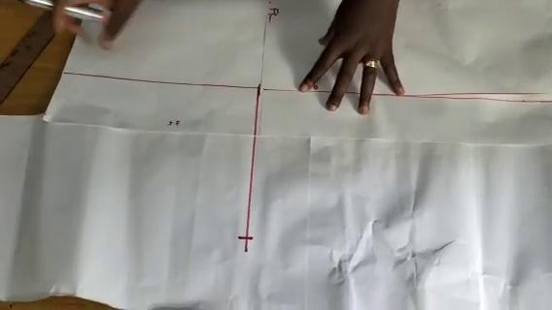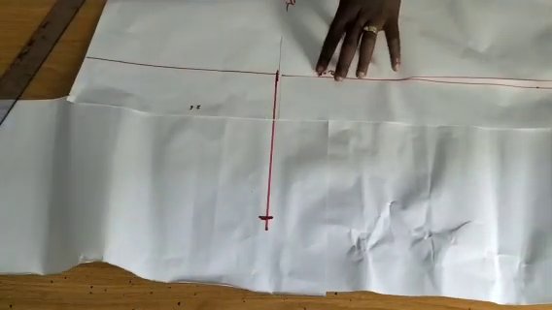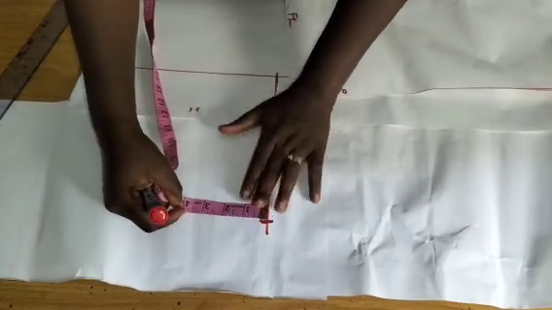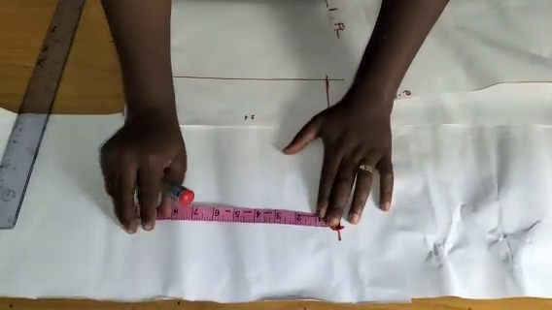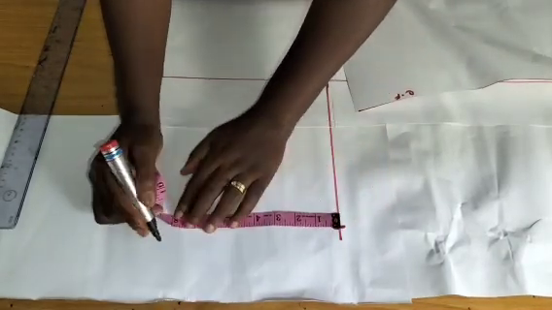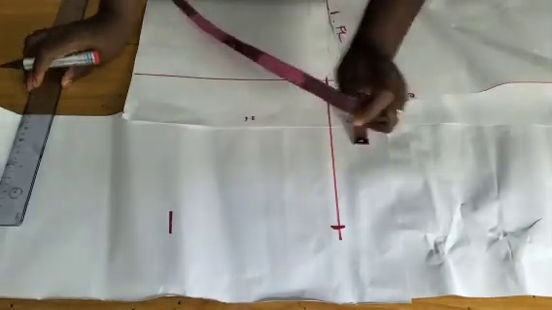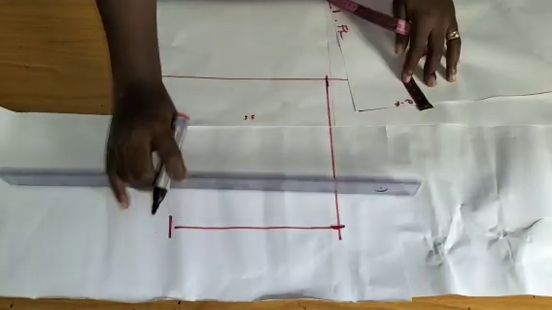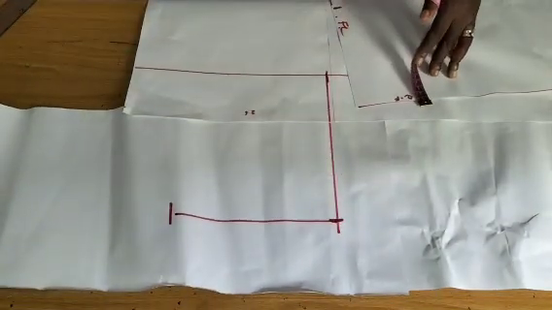From this 8 or 9 inches I took, I'm going to come down from there. It depends on how much you want the train to flow. So let us do 8 inches here too. This is my 8 inches. You mark a line like that.